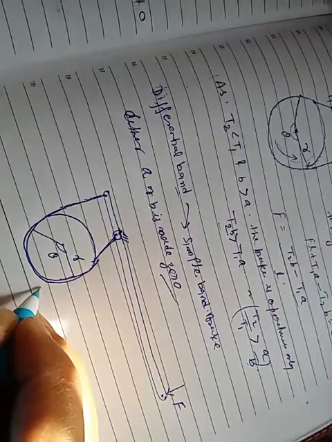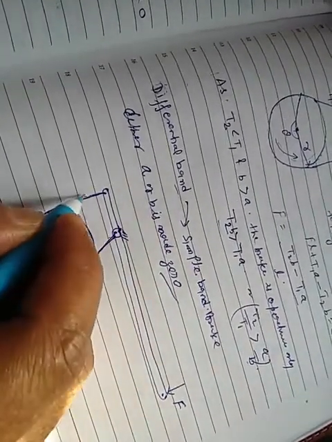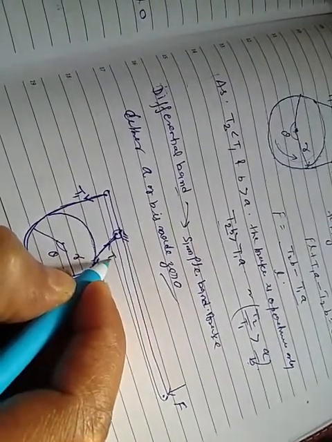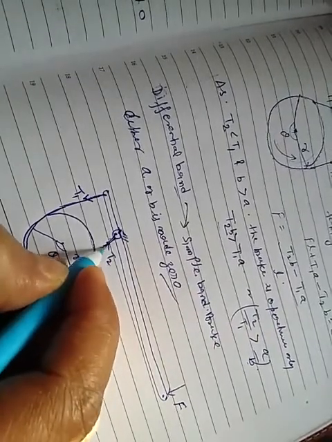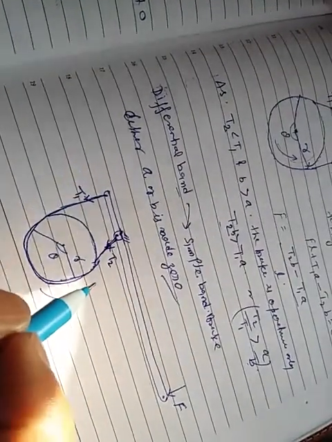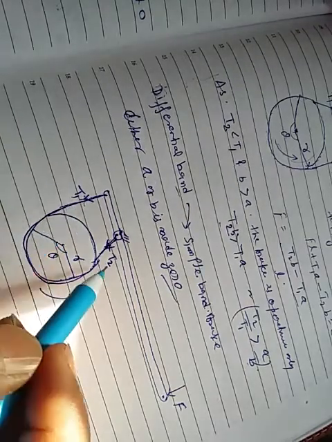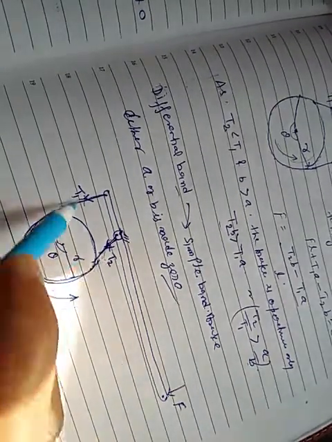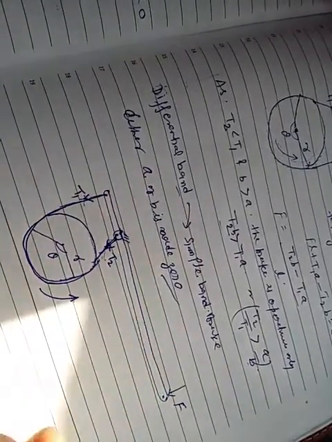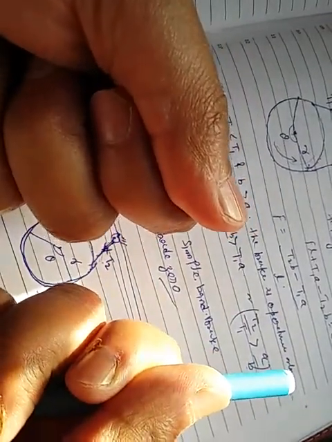Suppose the rotation of the drum is in the anti-clockwise direction, so this becomes the tight side tension T1 and this becomes the loose side tension T2. Their directions are parallel. If you give T1 in one direction, you give T2 in the same direction, because both are applied in the same direction for pulling the rope.